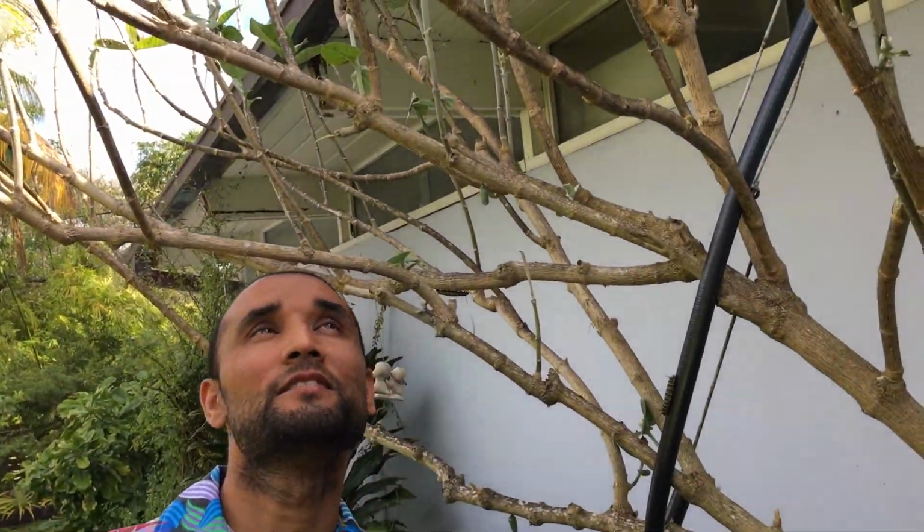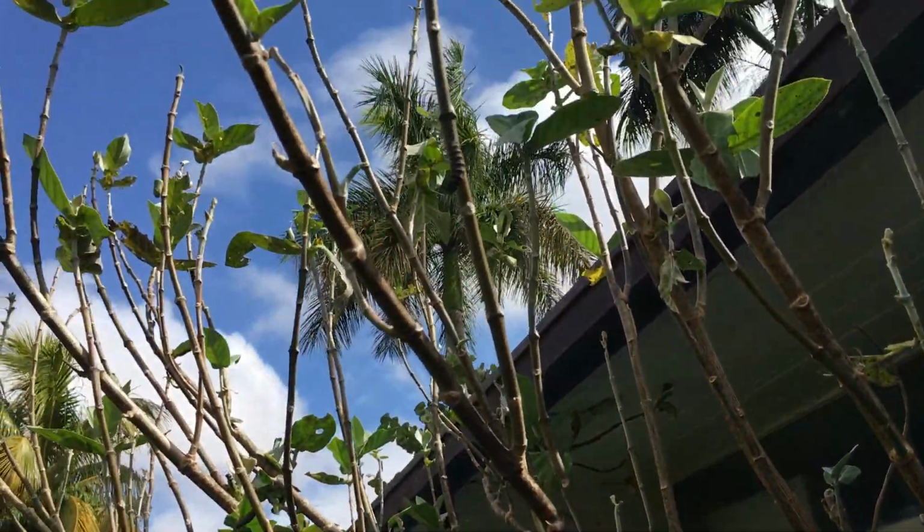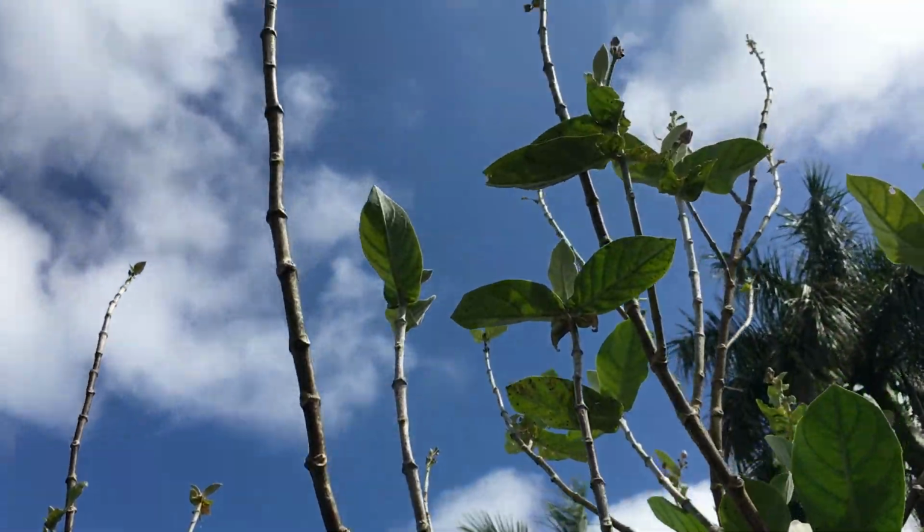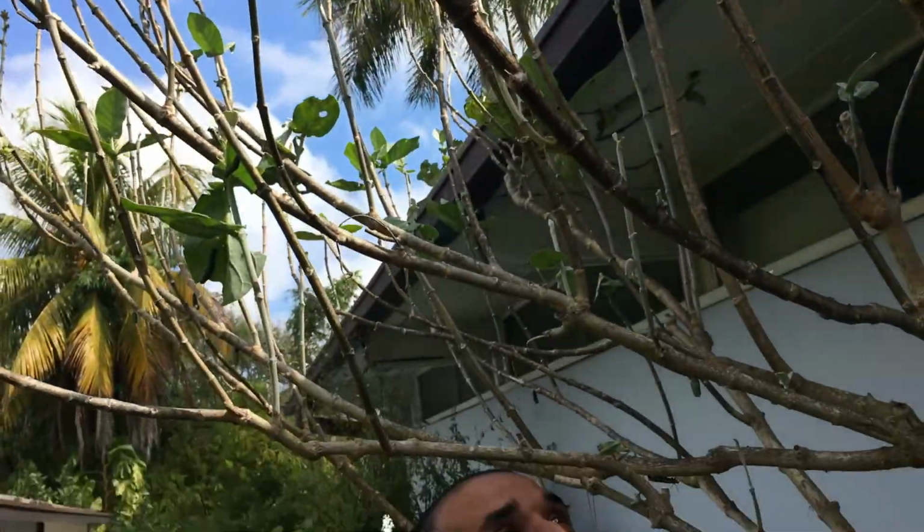So this is what we've been doing, and we don't see butterflies now, but I think they already did their work. The whole tree is bare right now, all the leaves are gone. It's all trimmed by the caterpillars, so we don't do the trimming. And we are not control freak people.